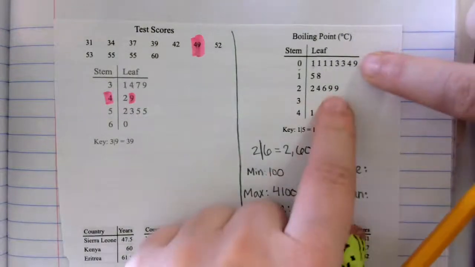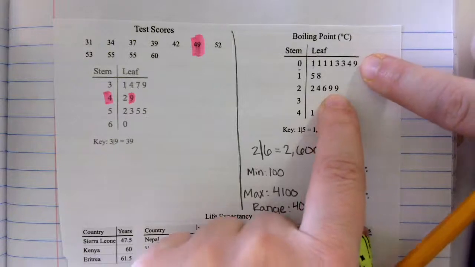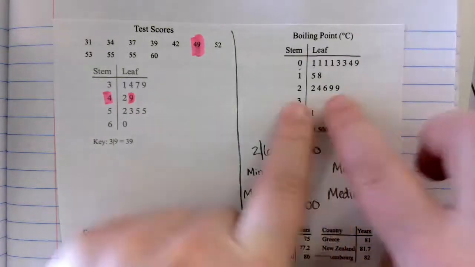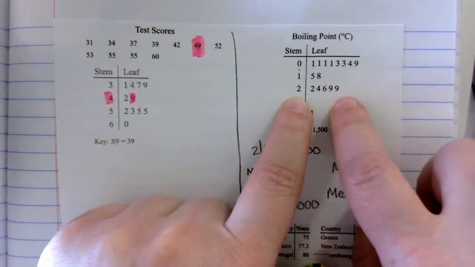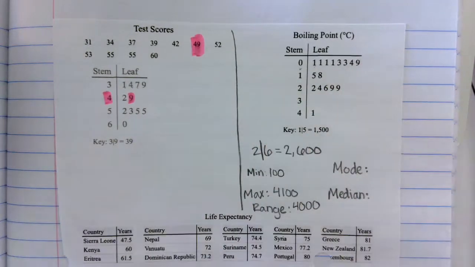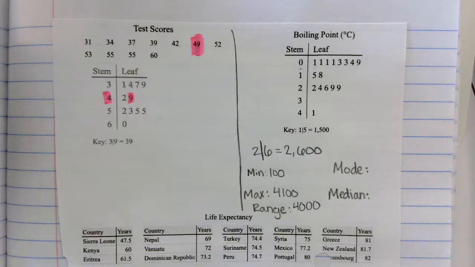So which number is repeated the most in a single row? Yeah, this. 100s, right? There's 4 100s. So our mode is 100. It happens 4 times, but the number is 100.